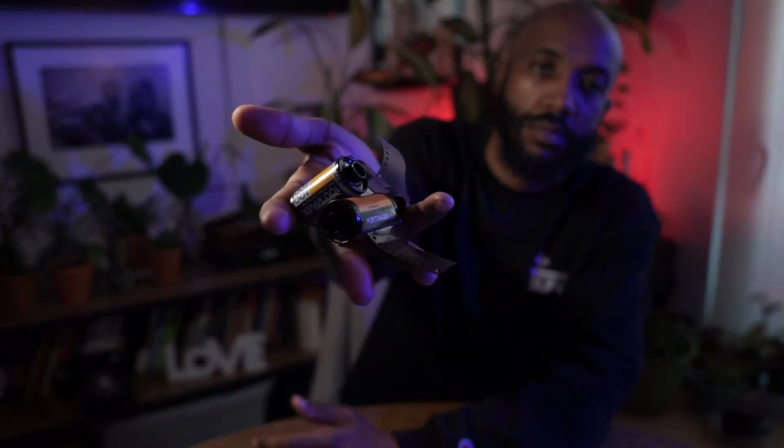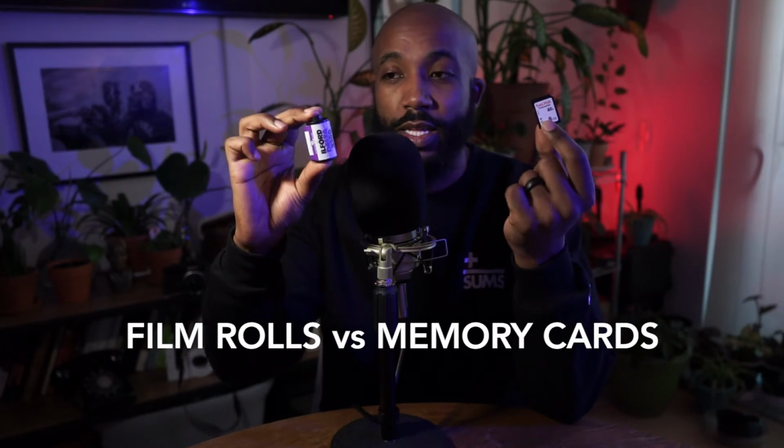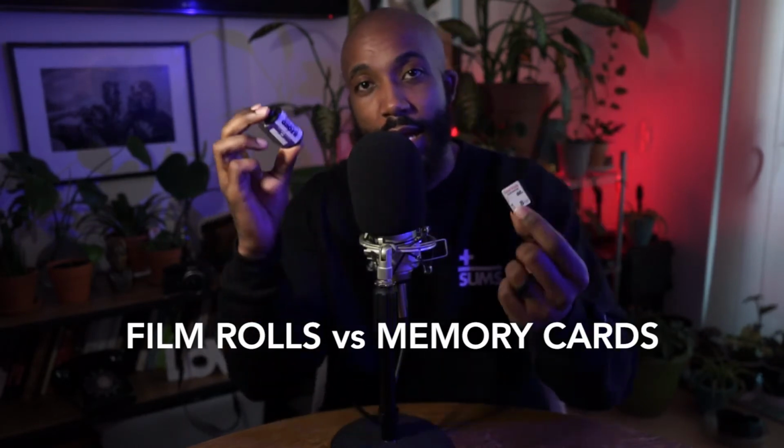So the first difference I'm going to point out about film versus digital is that you go from shooting on something like this to something like this, right? Clearly the glaring differences are size of the memory storage. A memory card versus a roll of film, and it's 36 shots on here versus 8 gigabytes of storage. And this is just a small throwaway card.